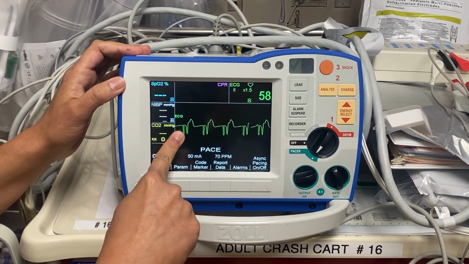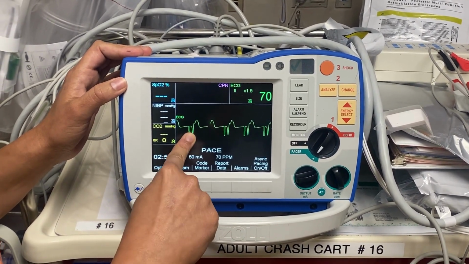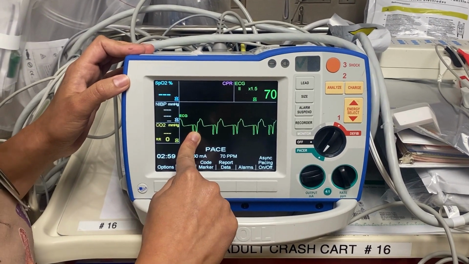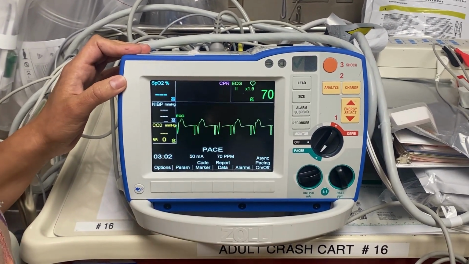Just want to repeat, the capture will be shown as downward spikes followed by a widened QRS complex, and it's going to be an extended T wave.